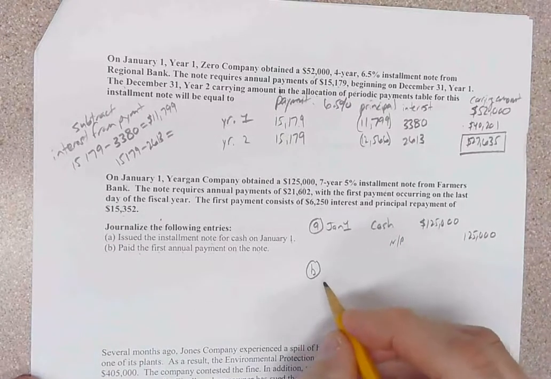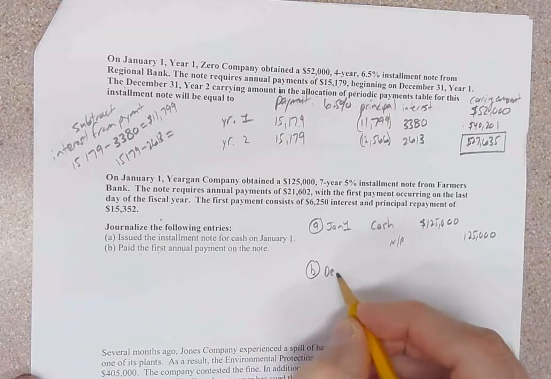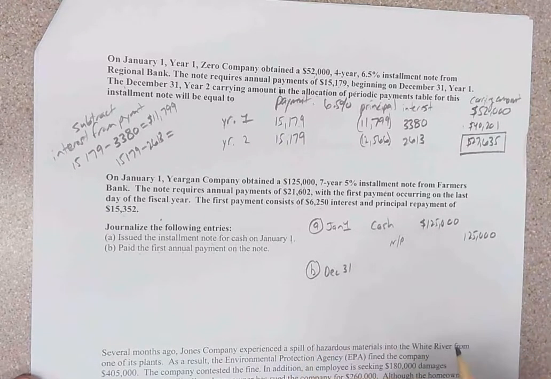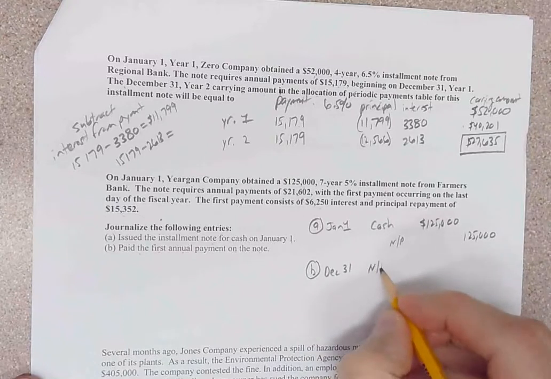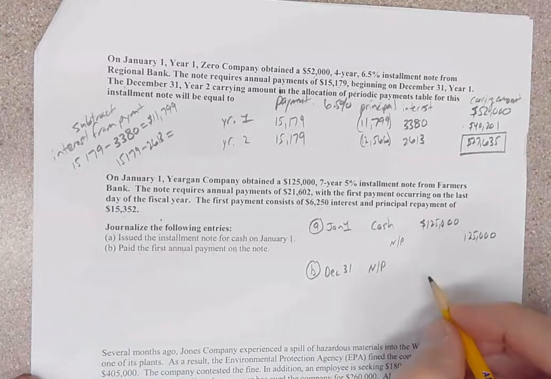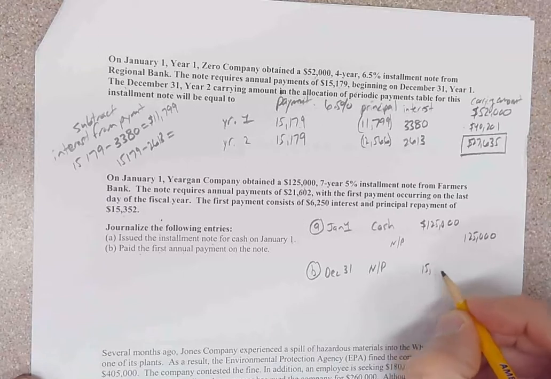So let's see here. Now this is the last day of the fiscal year, so that's December the 31st. So we're going to debit our note payable for $15,352.